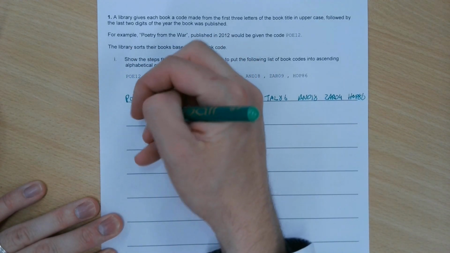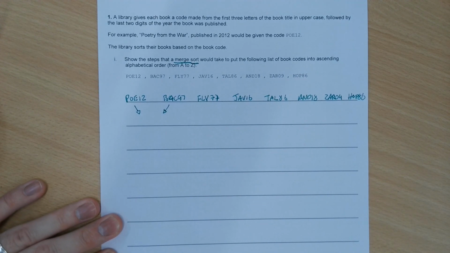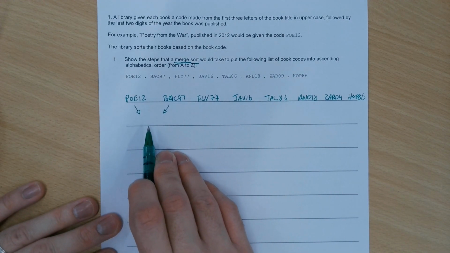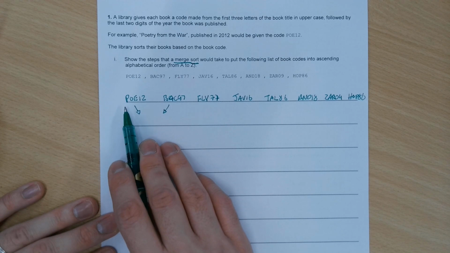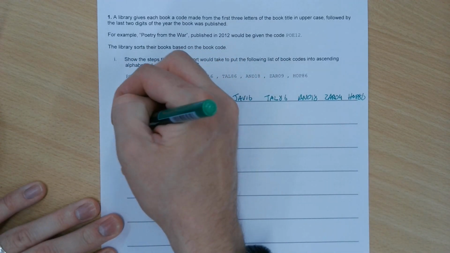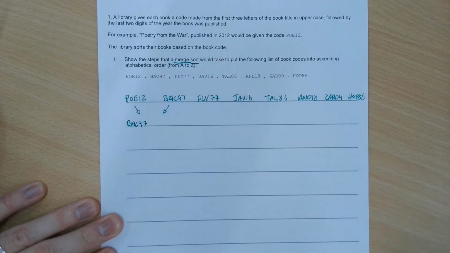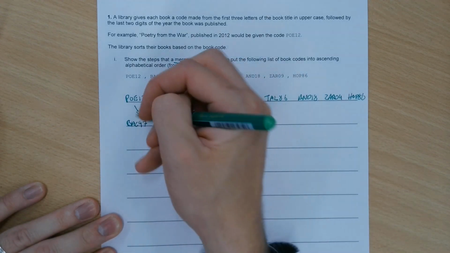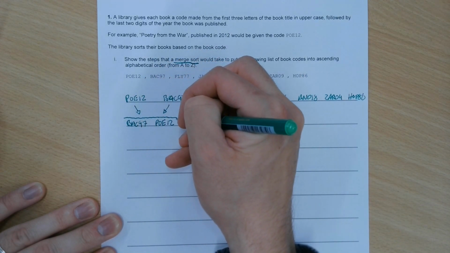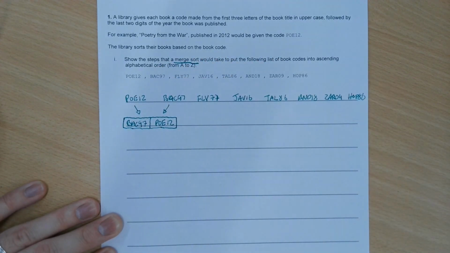Now the first thing we're going to do is compare POE and BAC97. Using the merge sort, if we recreate that list, what would we do? We'll swap them over, of course, because B comes before P in the alphabet. So I'm going to recreate this now as BAC97 and POE12. And you can even show that these are now forming a brand new list together by joining them together.